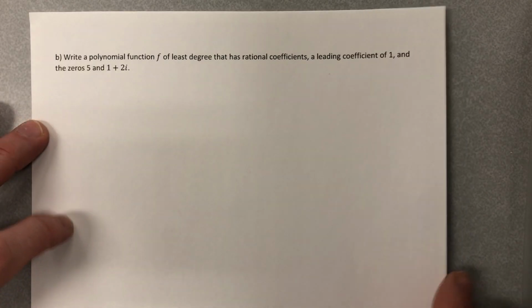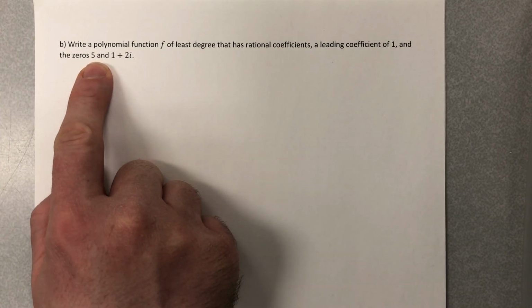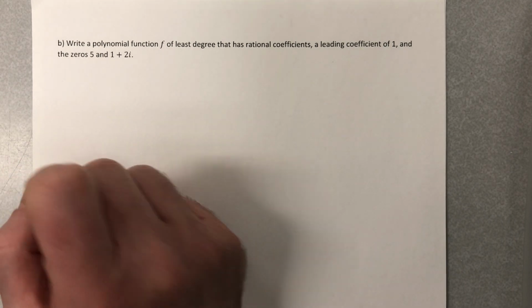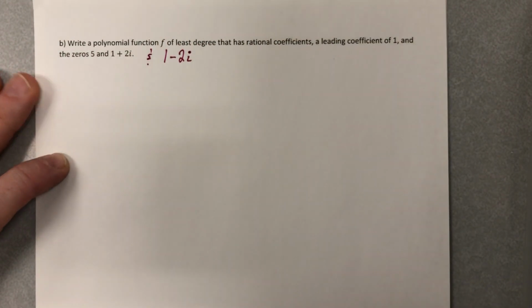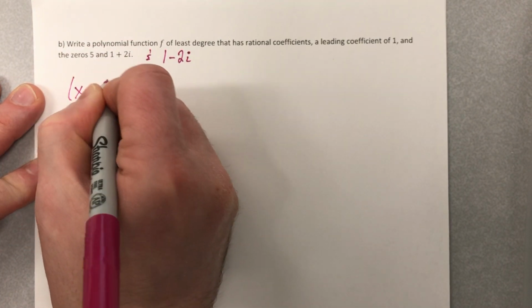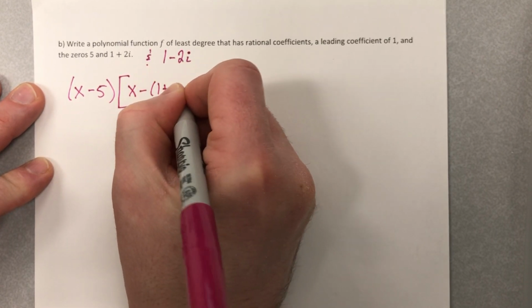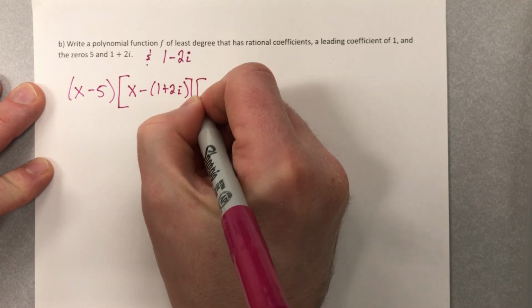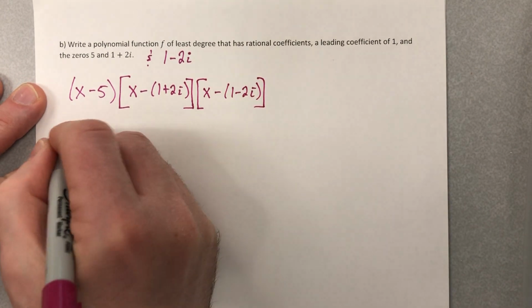All right, our last example of the day. Same kind of thing. Now it tells us it has zeros of 5 and 1 plus 2i. Well, that's also going to tell us that we have another 0 at 1 minus 2i. So if we start off by writing our zeros, to write 5, we would do x minus 5. Then we do x minus 1 plus 2i. And then we'd also do x minus 1 minus 2i.